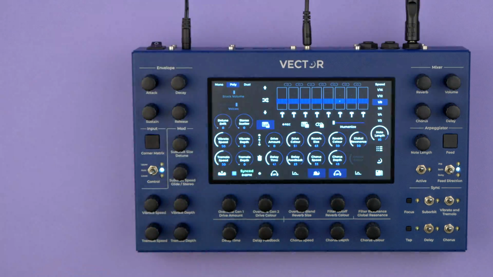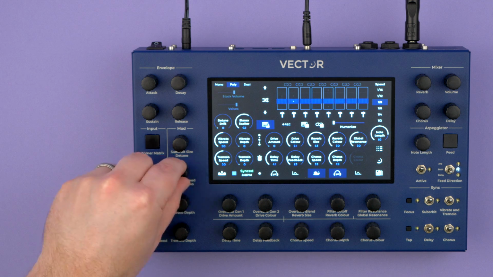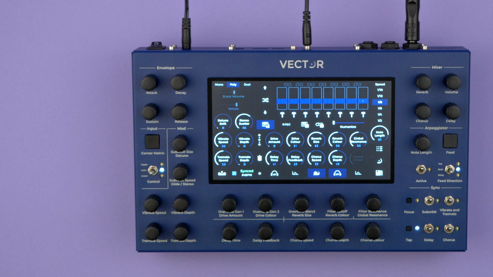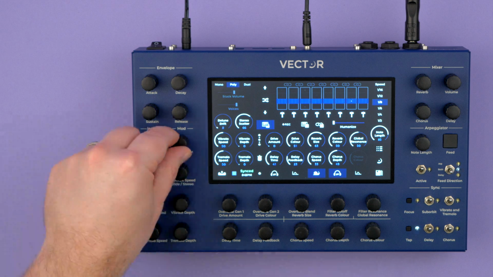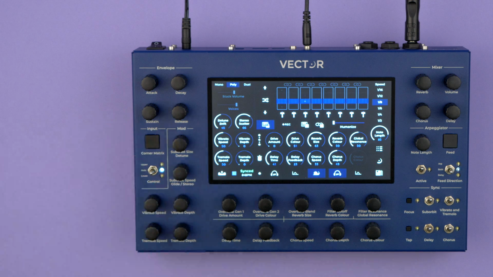Poly mode mostly behaves as you'd expect, giving you full access to all 16 voices, but you can add some additional complexity using the stereo knob to distribute the voices across the stereo field, and the detune knob to introduce analog-style drift between the voices.